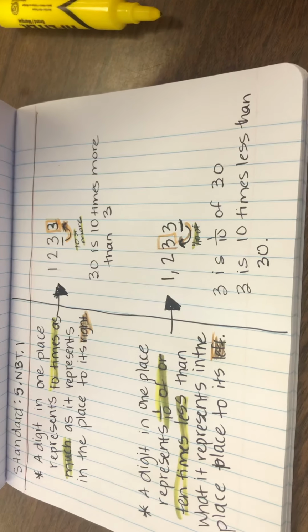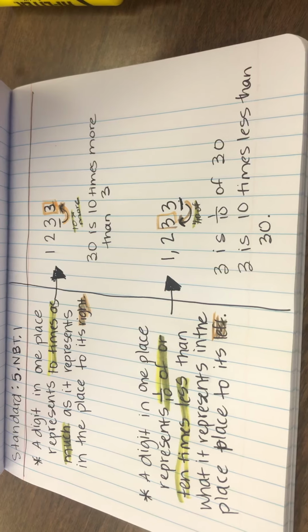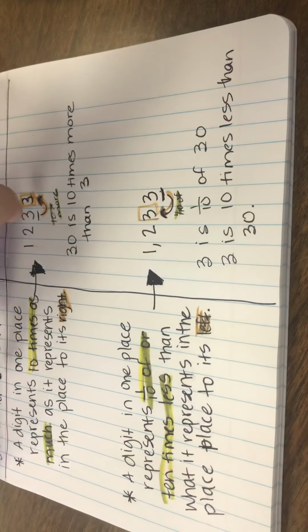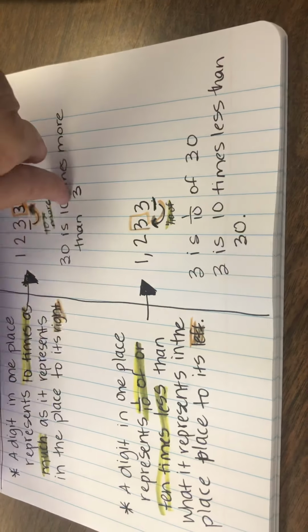All right, I'll let you look at that. And get creative, get fun, get colorful, but make sure your color coding matters and it's not just to look pretty. Okay, make sure it matches. You need to see how I matched the yellow with the yellow, the orange with the orange, of what it means from the left to the right.